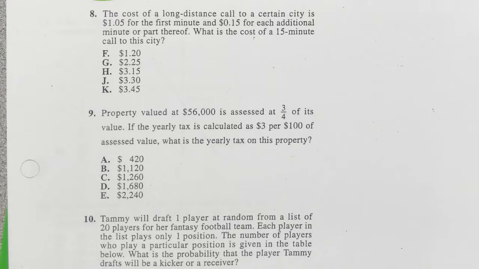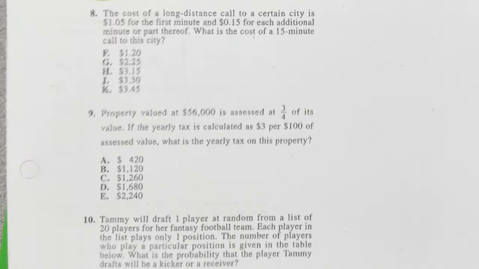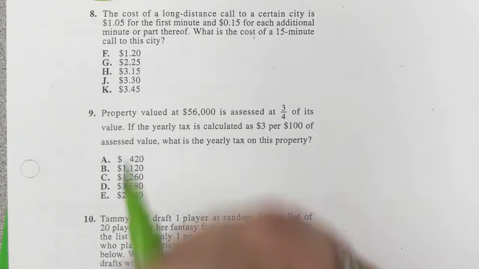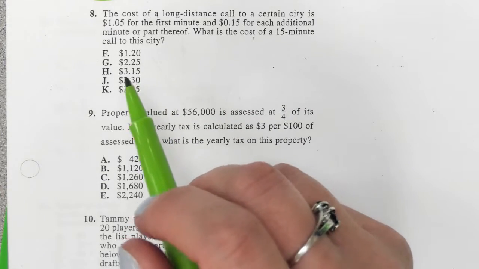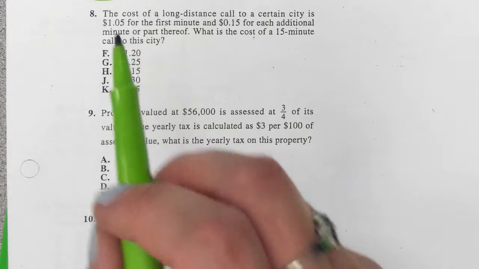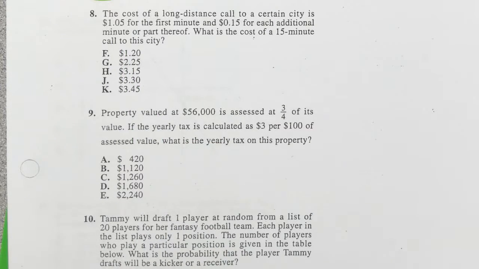All right, so let's look at number 8. You get your calculators ready to go? All right, so you got a long-distance call. Y'all don't really know about this anymore. This is what we used to have to do back in the day if we were going to call somebody. Good, that makes me feel not so old then. Let's see. Cost of long-distance call is $1.05 for the first minute and 15 cents for every minute after that, okay? So, what would I do to set up an equation?